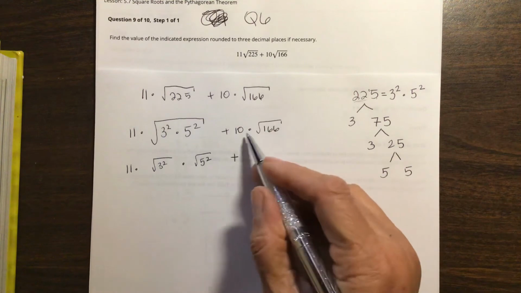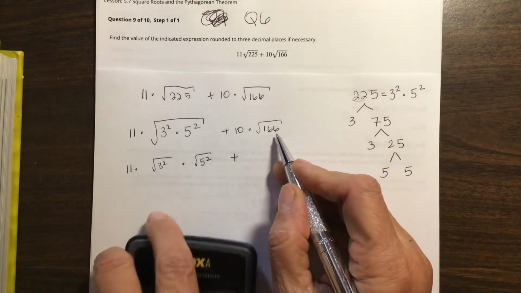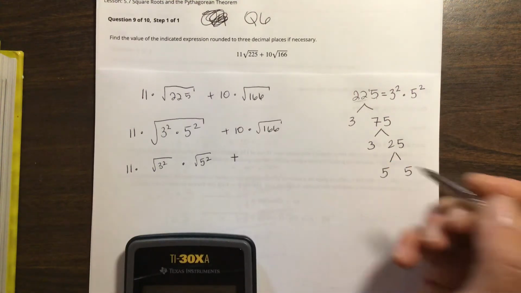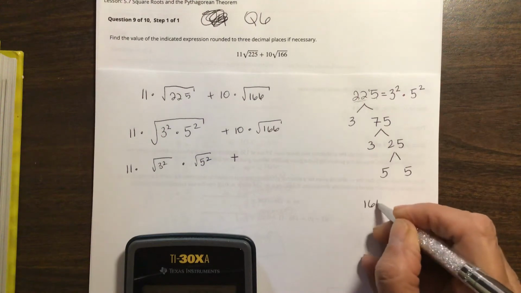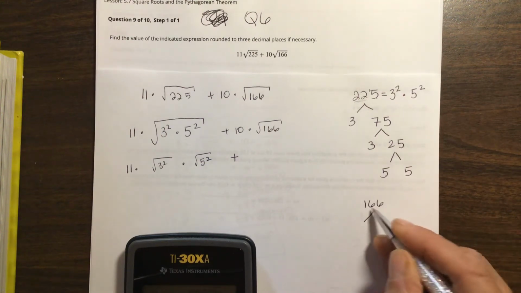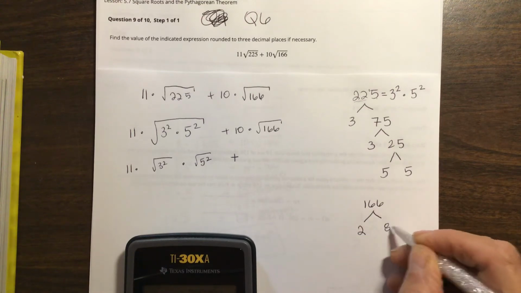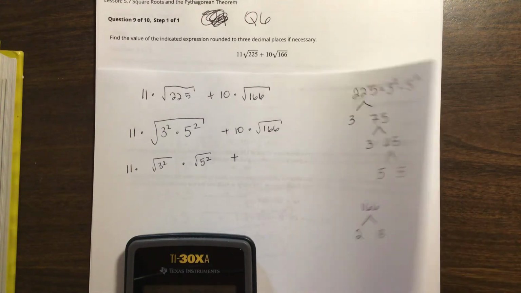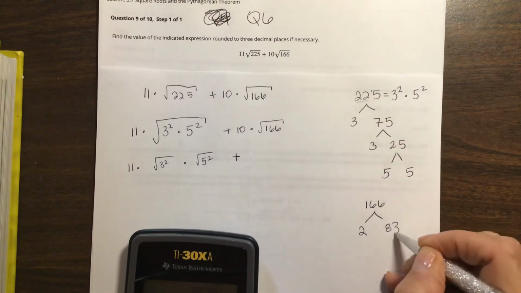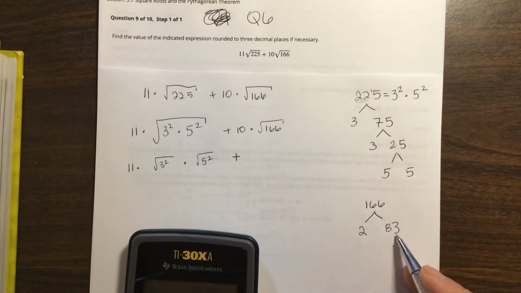Over here on this side, I'm going to go ahead and just calculate this out. This 166, I know because I already did it ahead of time. It's even, it divides by 2, but it's 2 times 83, and 83 is a prime number.